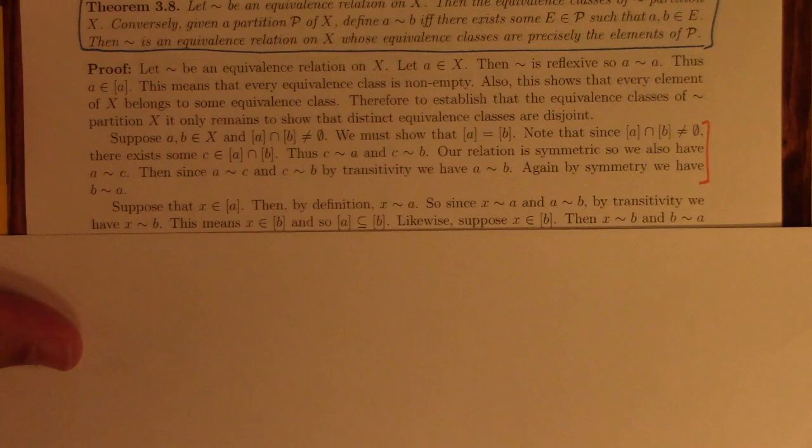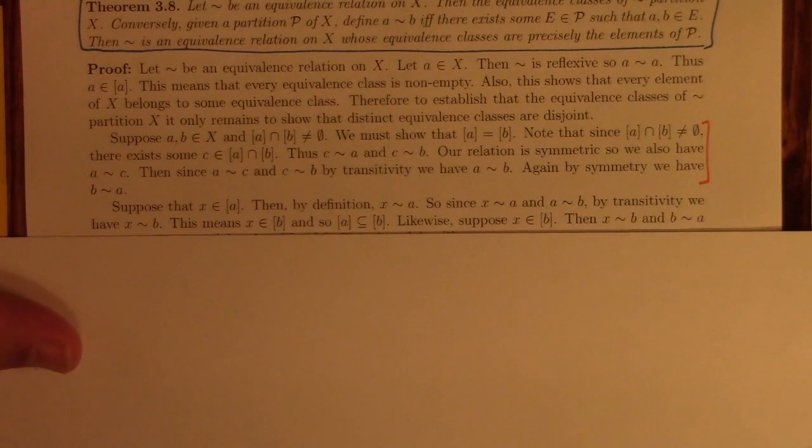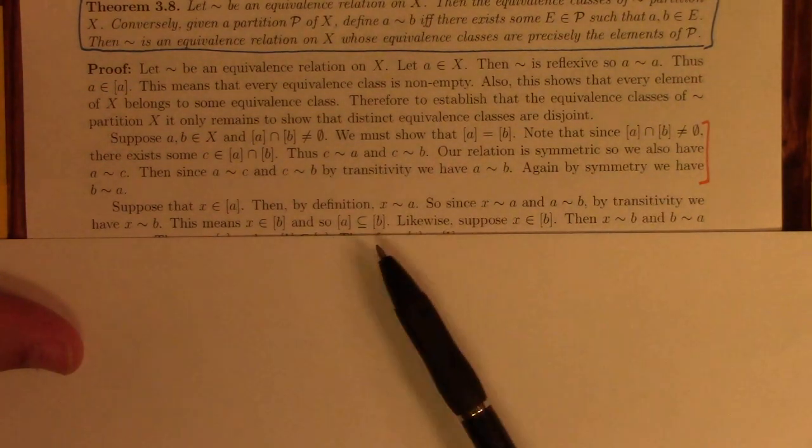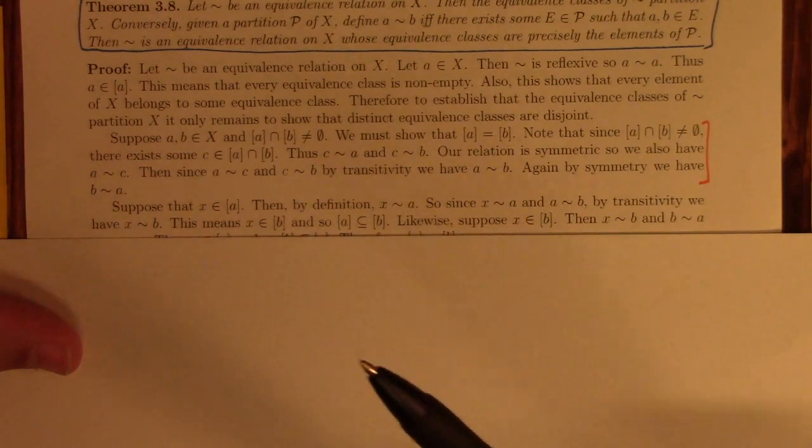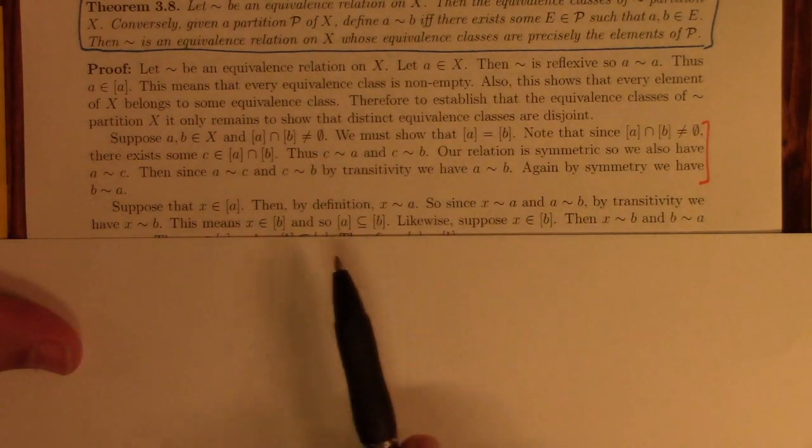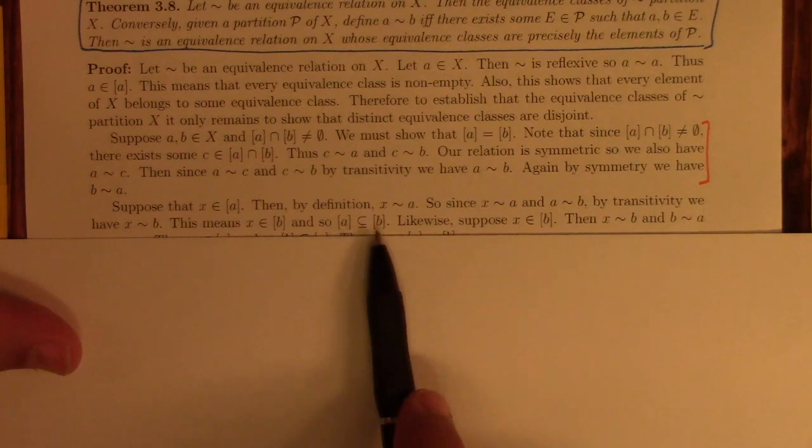Therefore, x is an element of the equivalence class containing b, represented by [b]. And what's that show? That shows that the equivalence class of a is a subset of the equivalence class of b. Well, that's great. That's half of what we need, right? Because we were trying to show these are equal. So by double containment, we need the other direction.